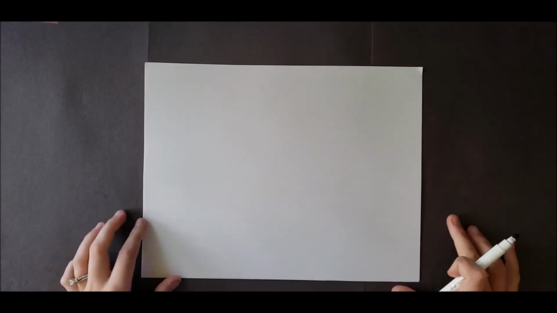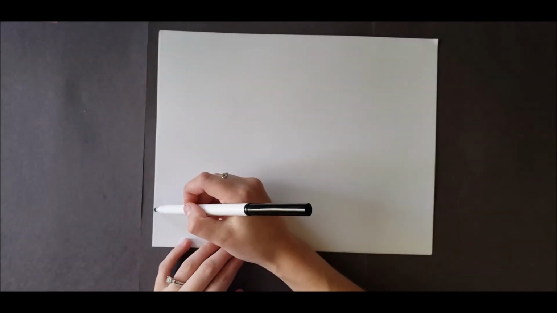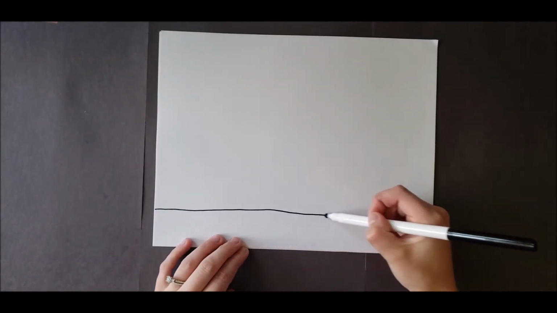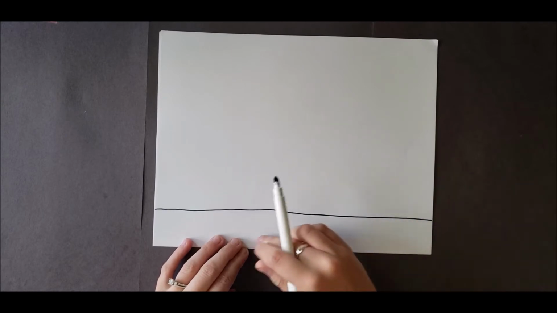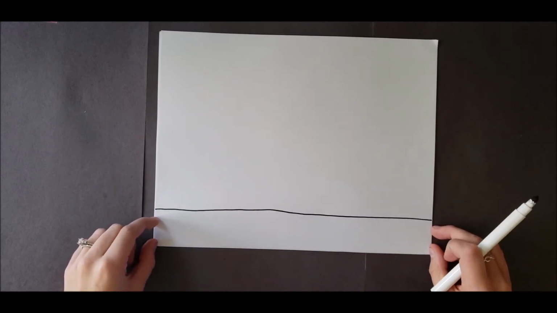We're going to begin by setting the place, or the land, where our castle is going to be set. Here we go. I'm going to draw a line across my paper. It doesn't need to be perfectly straight because ground is not perfectly straight, and it just takes a little bit of the space at the bottom.